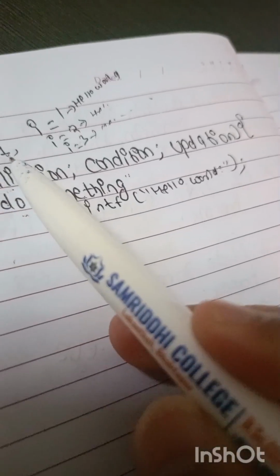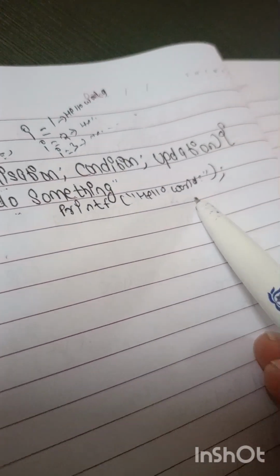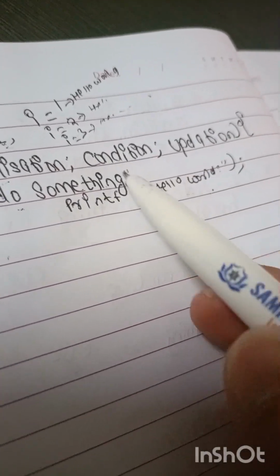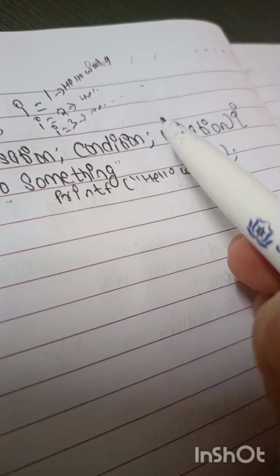If int I is equal to 1, it will print hello world, right? So how many times do we have to write it? This is a loop. We can write as much as we want, but in a loop, that's why we have to write it in a condition.